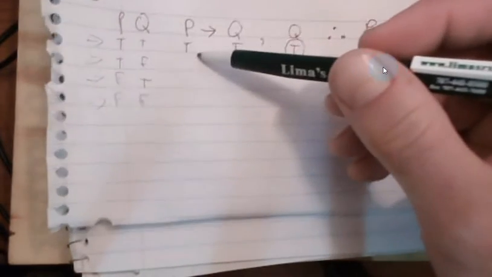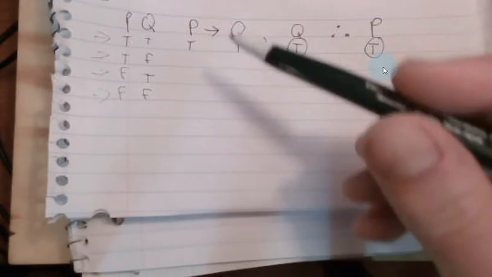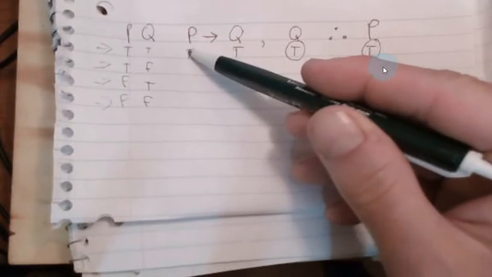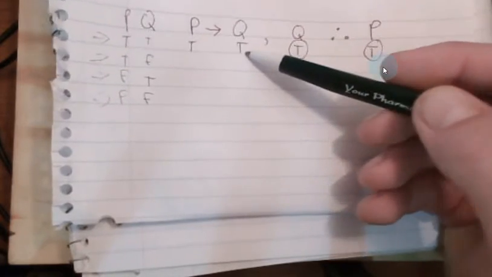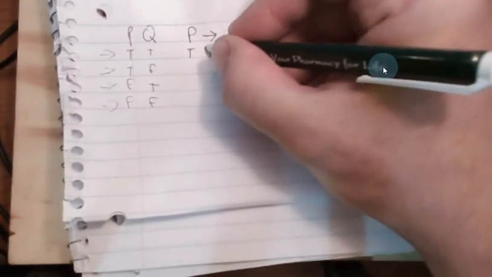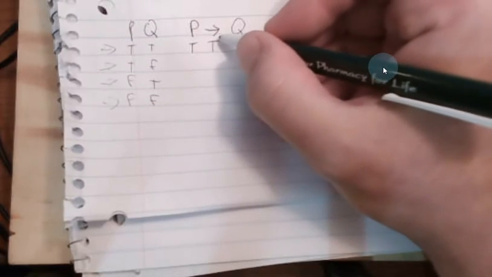And then here, if you don't remember, this is a conditional. Conditionals are only false when the antecedent is true and the consequent is false, right? In all other cases, it's true, so it's going to be true in this case as well. Again, if you don't know, then consult your truth tables, right?